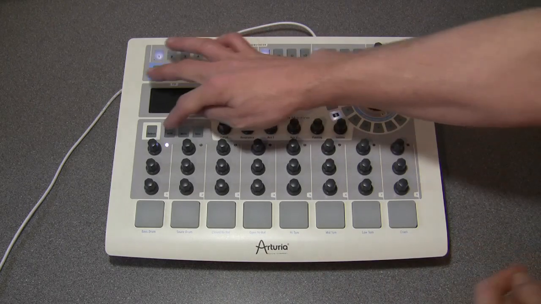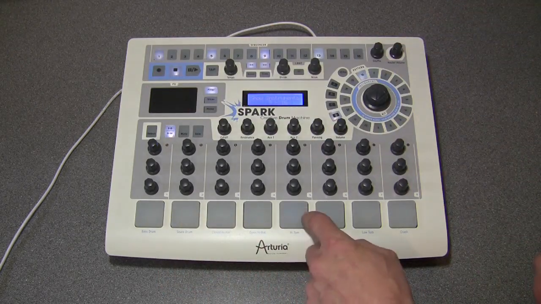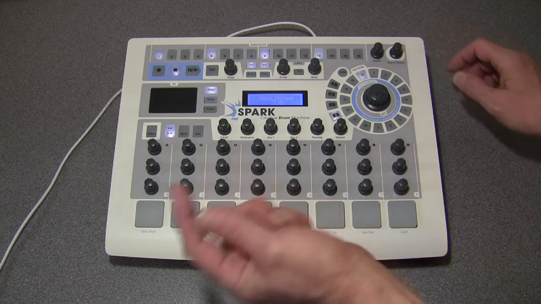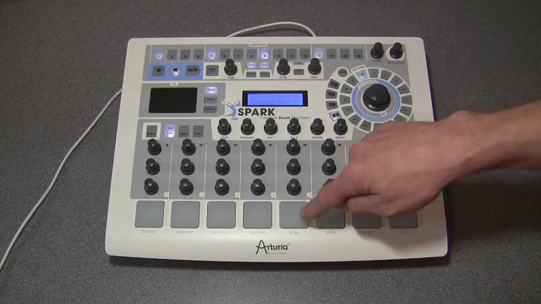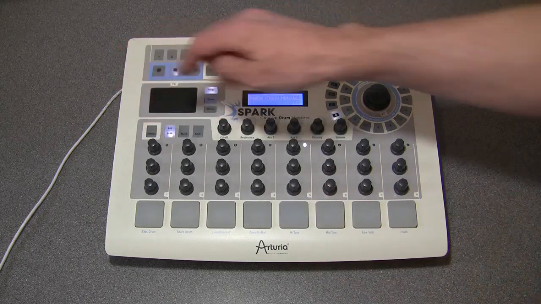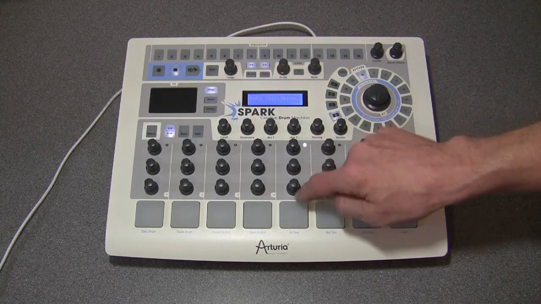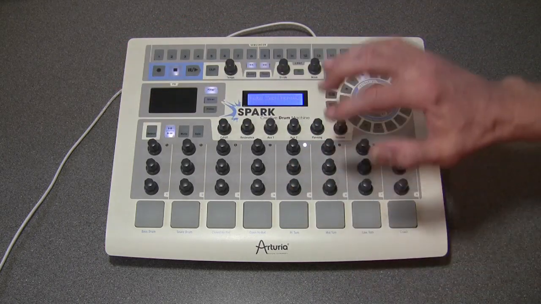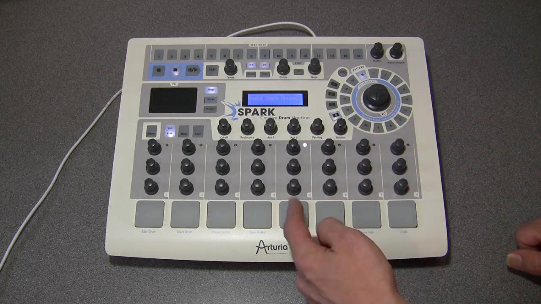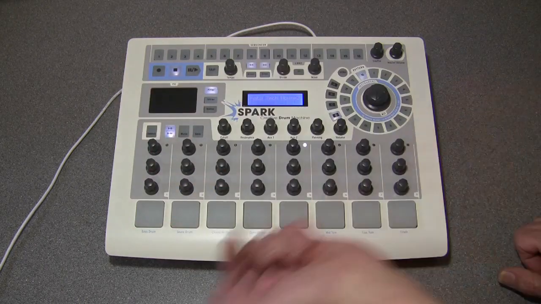Let's find a sound to do it with. Okay, there's a synth sound. So we're going to use this for tune mode. So we need to select that instrument. So we hold down select, select the instrument. Okay, so instrument number 13, pad number 13 is now the selected instrument, because tune mode always works on the selected instrument. Okay, so we select our instrument, and now we're ready to go into tune mode.